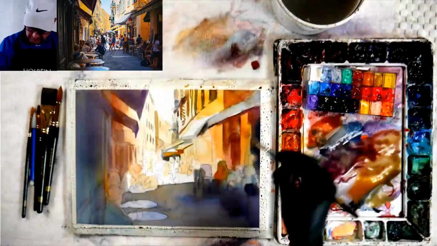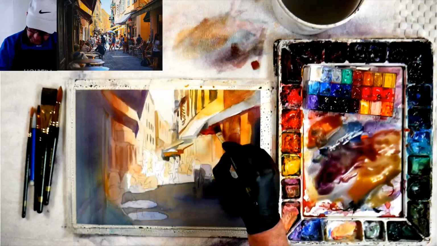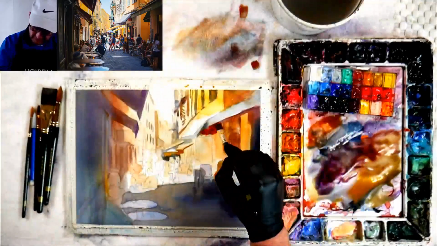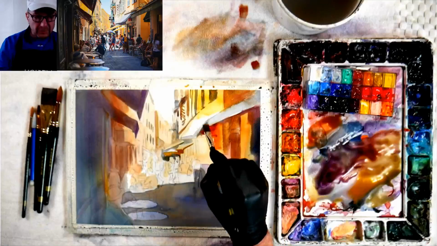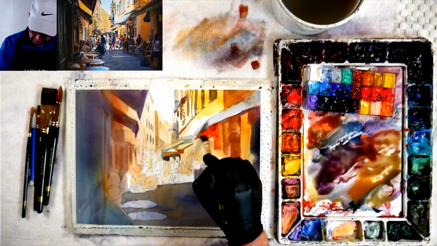And also who you take as a teacher, because if you're taking a class from a hyper-realist painter, then you're probably going to do a lot more of that kind of style. And that's okay.